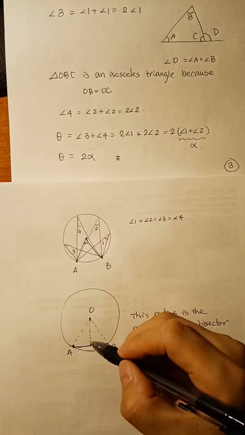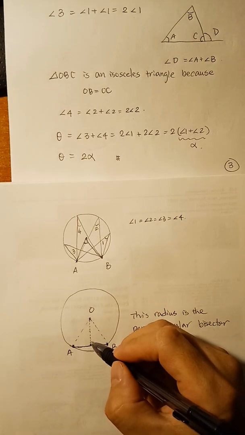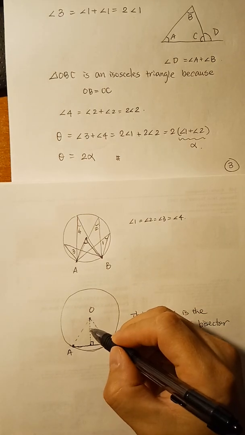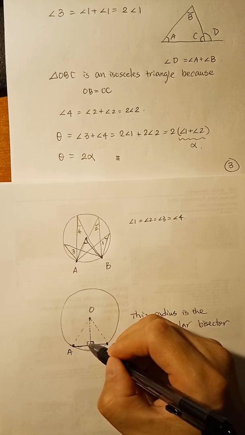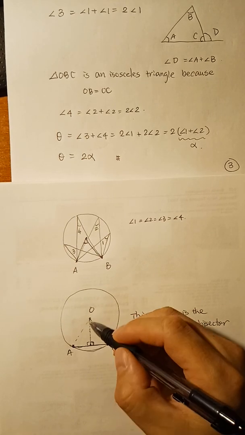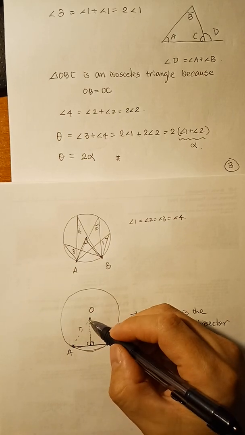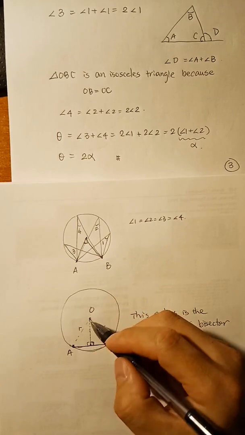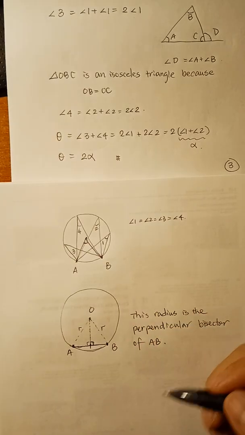When we have this right triangle, you have this angle and this side. This is a shared side. Here's a right triangle, and here's a right triangle also. You have the shared side, the same radius, the same hypotenuse. For a right triangle, if you know two sides, the third side will be the same because of the Pythagorean theorem.